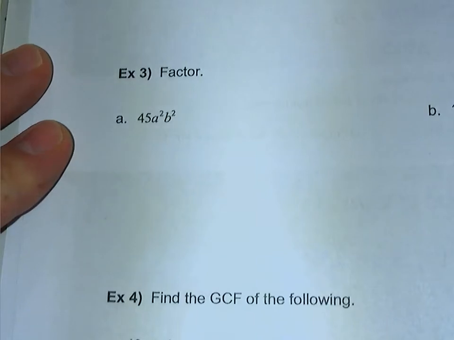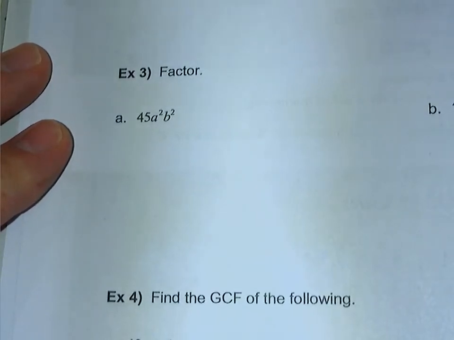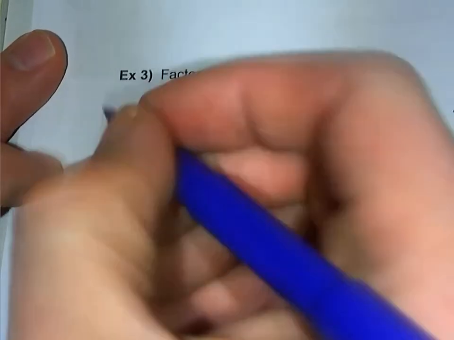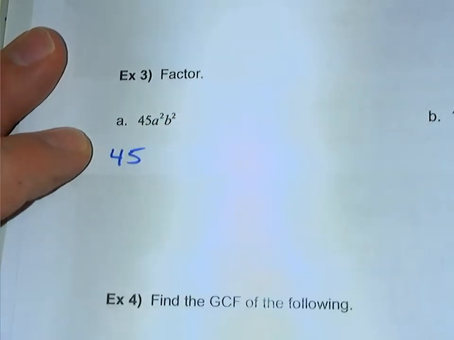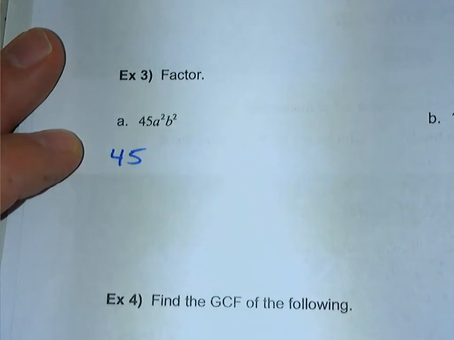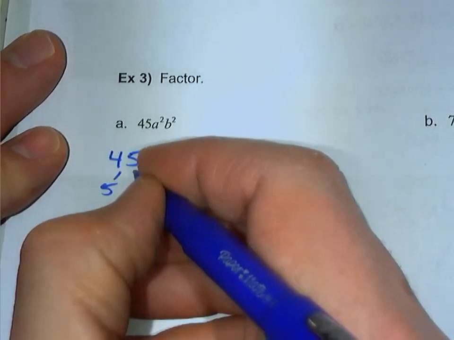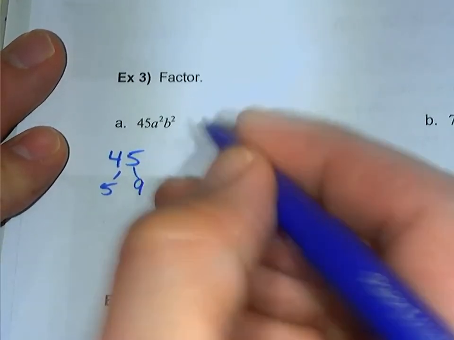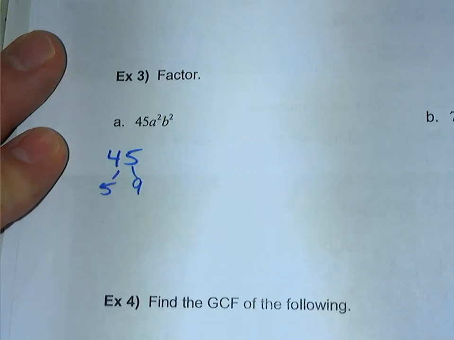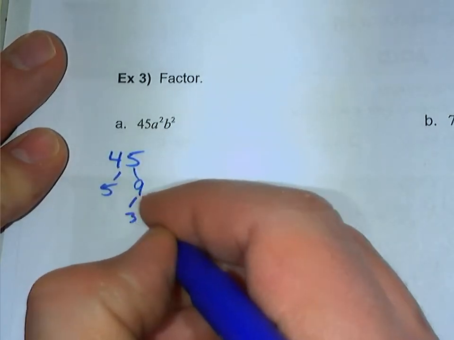Well, now we're going to start dealing with letters. We call those variables, right? So we're going to look at each thing individually. We're going to look at that 45. We're going to break that guy down. Well, what's 45 divisible by? By 5. 45 divided by 5 is 9. And that's 3 and 3.